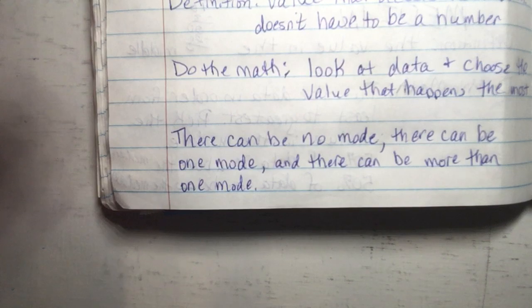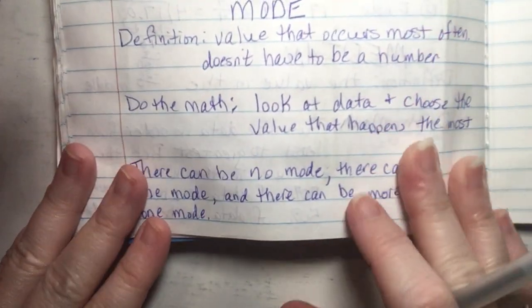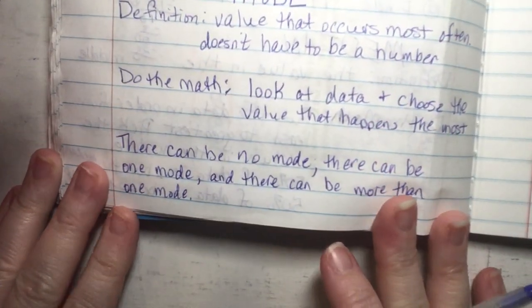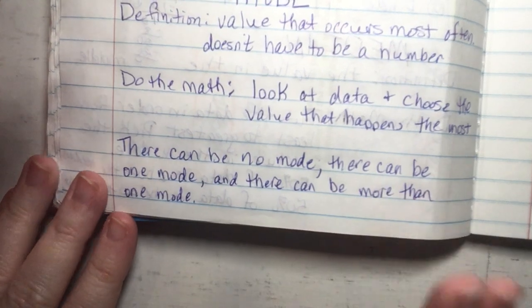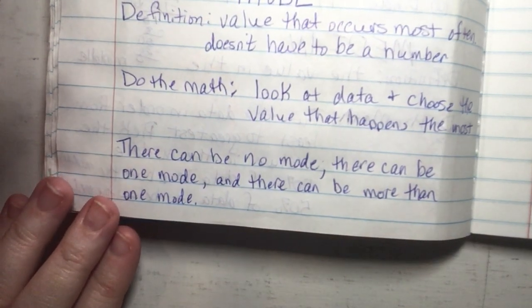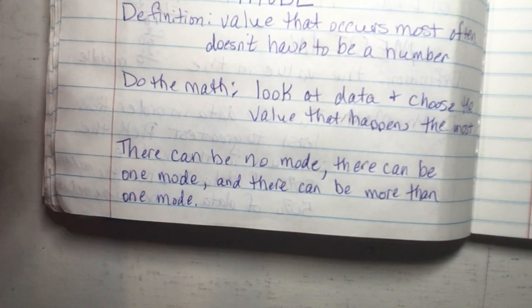So again, I'm going to stop the video here, and on page 89, we'll continue our notes on mode. We'll do some examples of mode, and then we'll do our range notes.